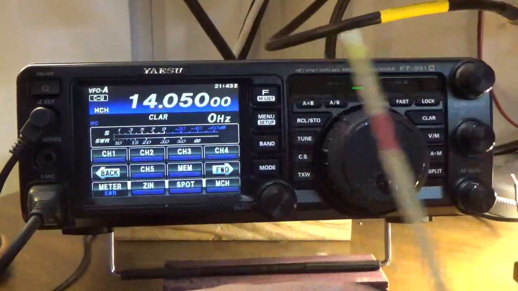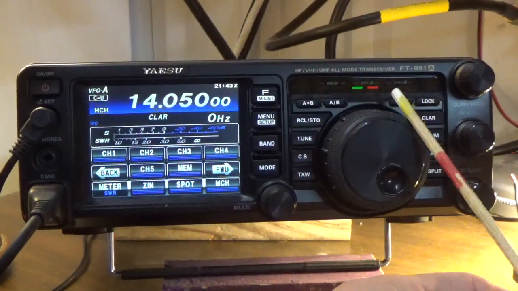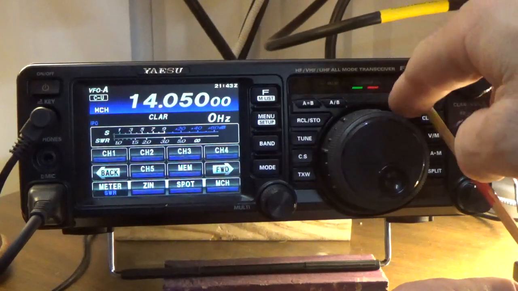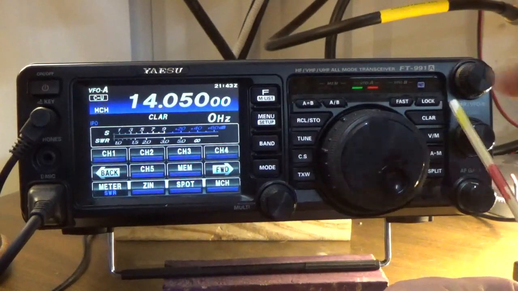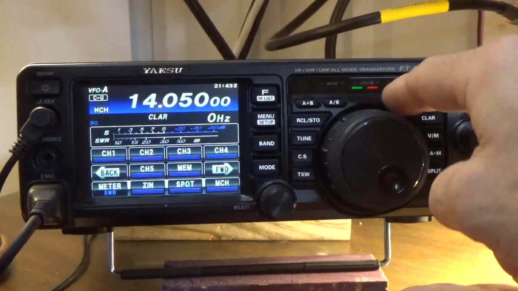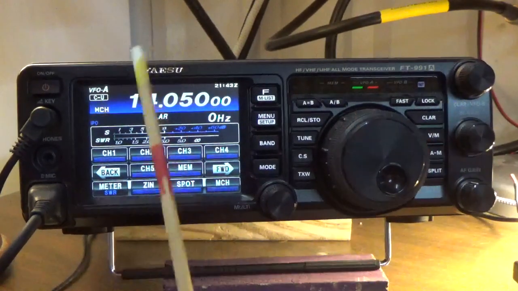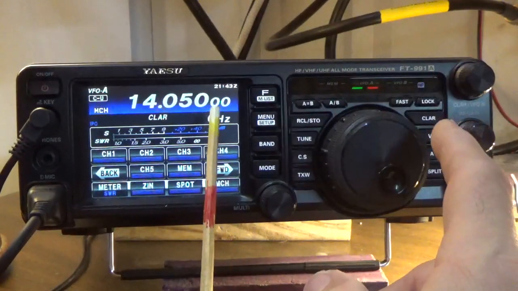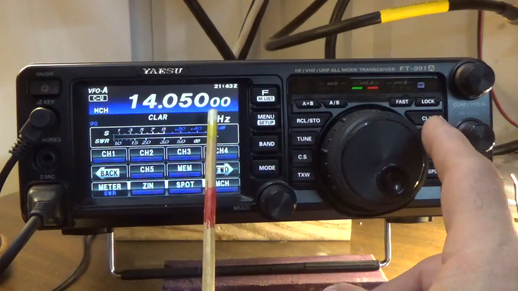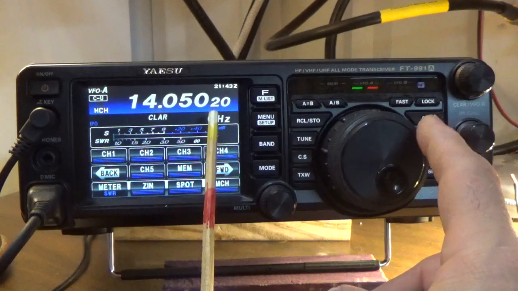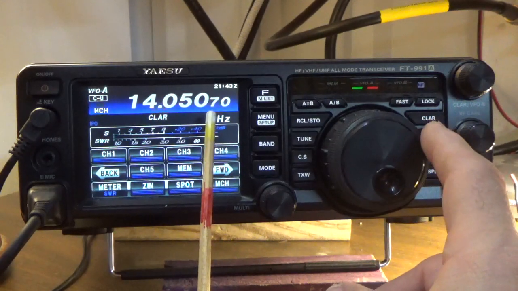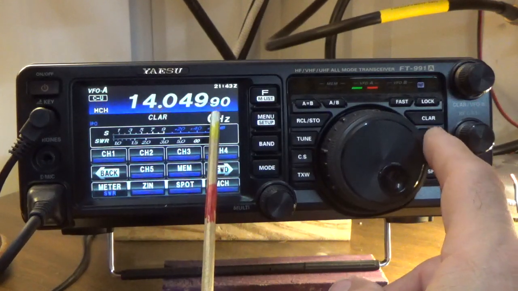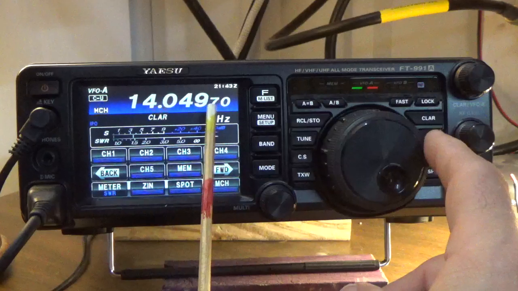Right now, if you look over here, there's a fast button right here, and if I press the fast button, notice what happens on the display. It becomes visible right here. With the fast button on, you're adjusting it every 100 hertz. So your increment step is 100. So there's 100 hertz, 200 hertz, 300 hertz, 400 hertz, 500 hertz, all the way up to 1,000 hertz. So we're adjusting it right here in the fast.